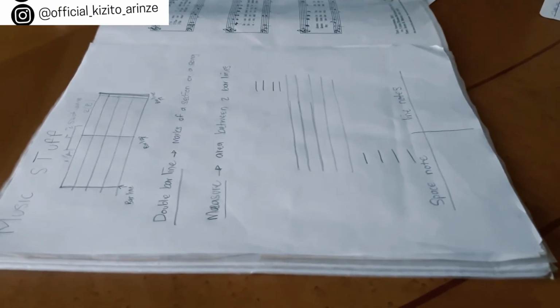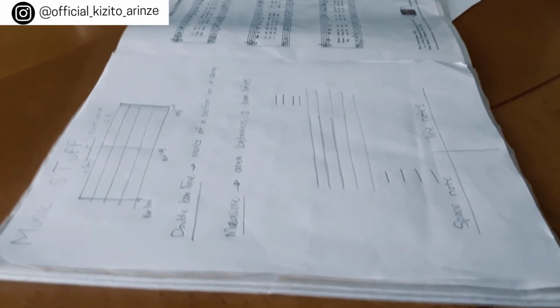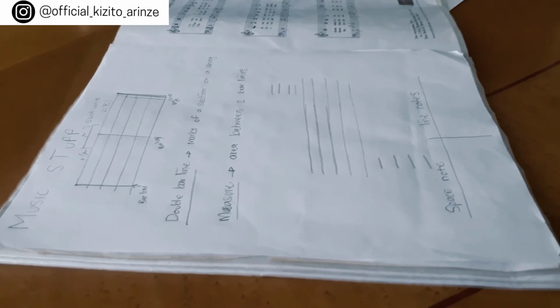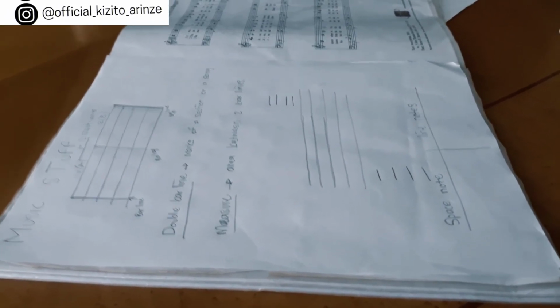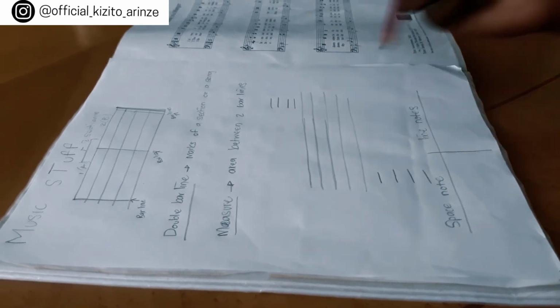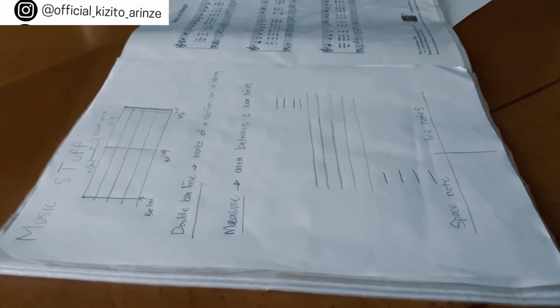Bear in mind the musical staff is where we write our music or compose our pieces, songs or melodies, whatever the case is. Obviously these lines and spaces have notes you can add to them.